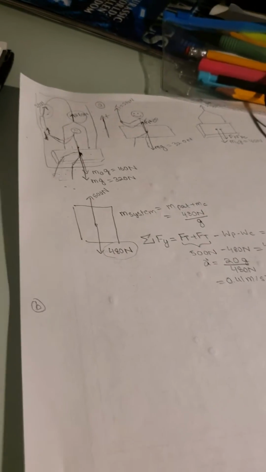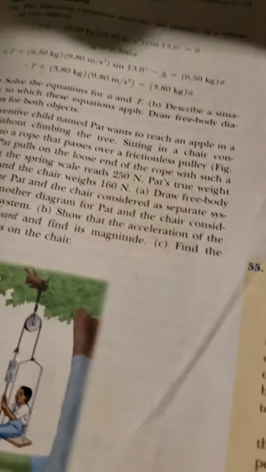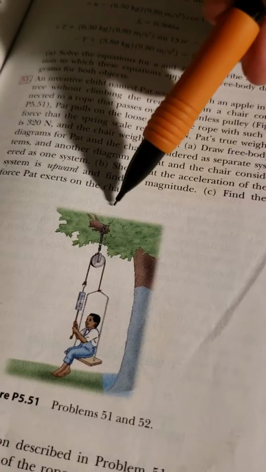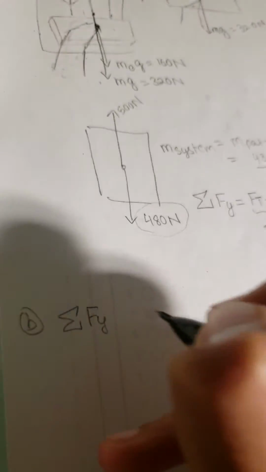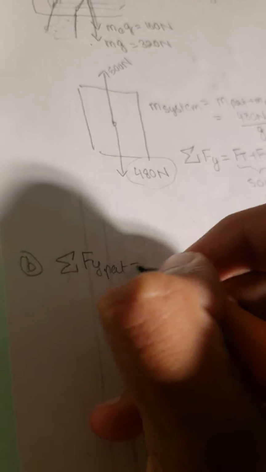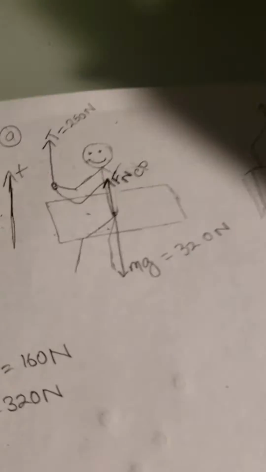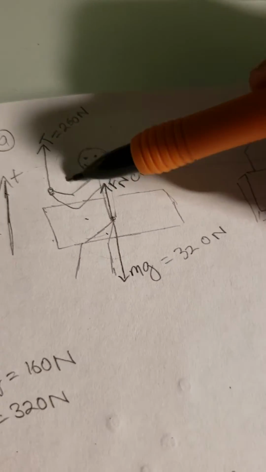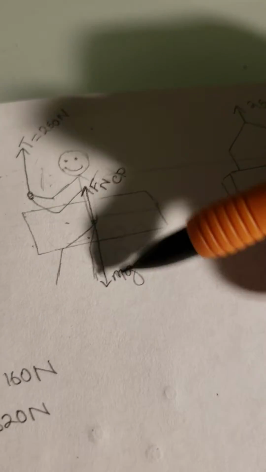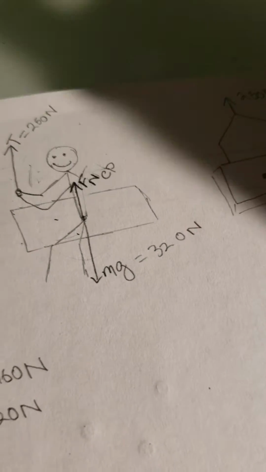Now, if we need to find the individual forces acting between Pat and the chair, what we do is use Newton's second law, but this time we only do it for Pat. Now if you look at all the forces acting on Pat, we know there's a tension pulling him upwards, there's his weight which pulls him downwards, and there's also the normal force which the chair is exerting on him, but we don't know the magnitude of.